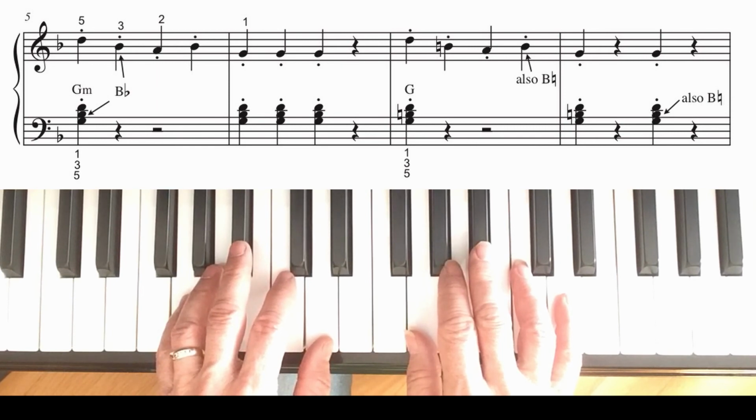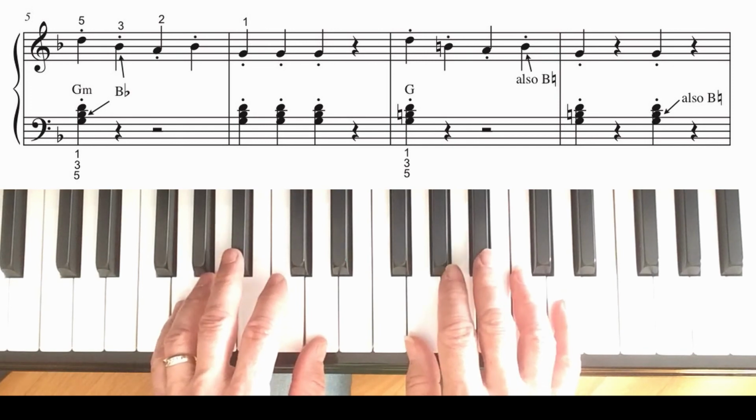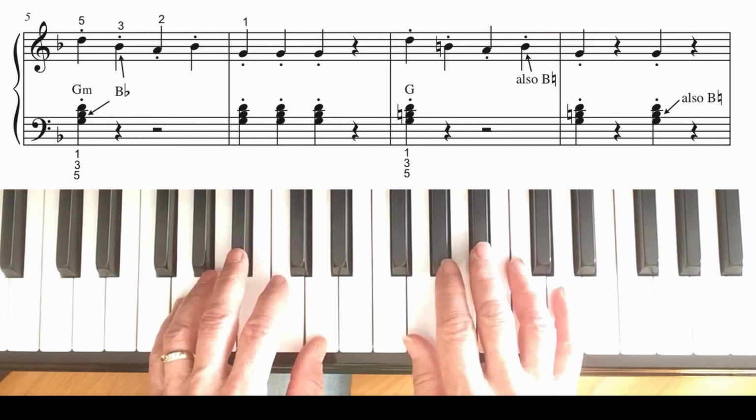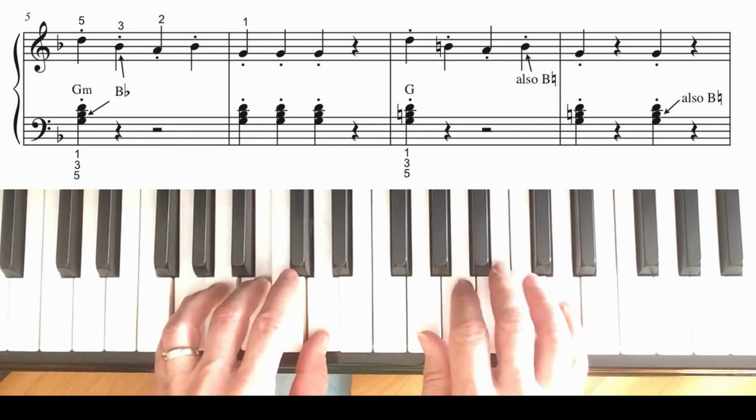So, and then when we get to measure 7, we're going to be playing B naturals. All right, so here we go. 2, 3, 4. B naturals.